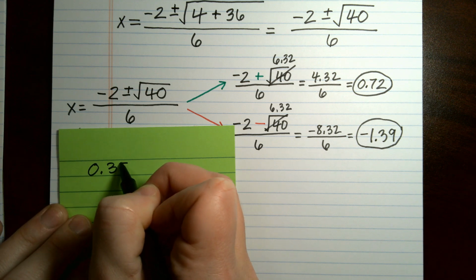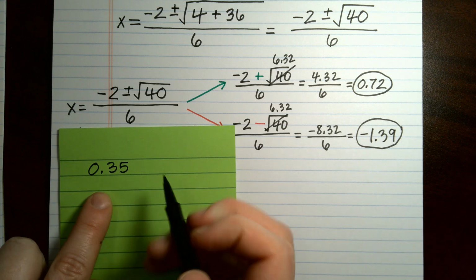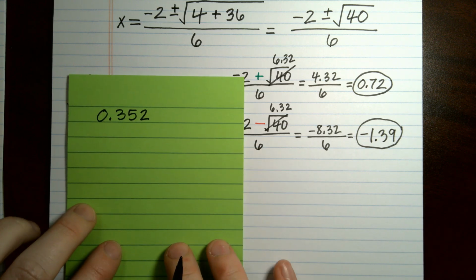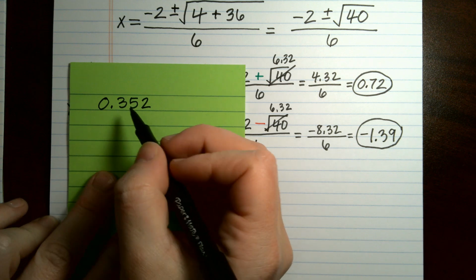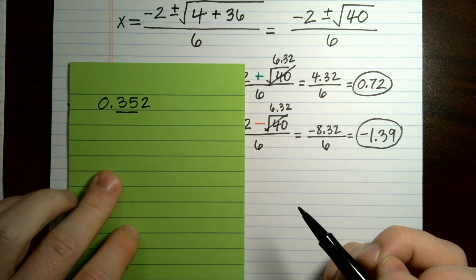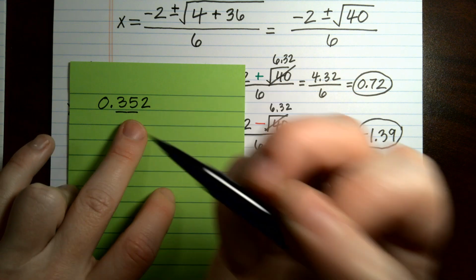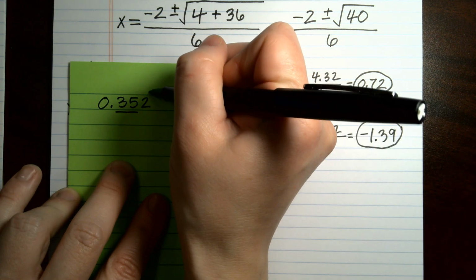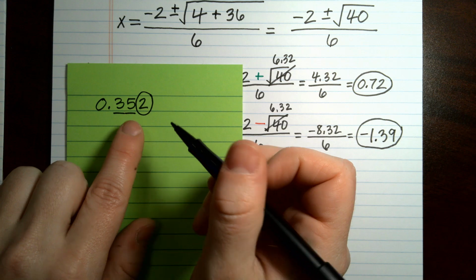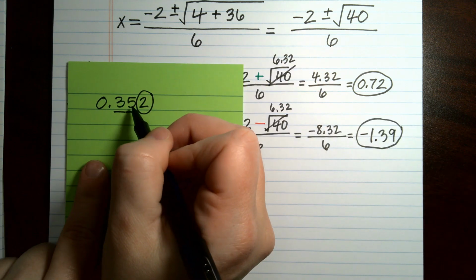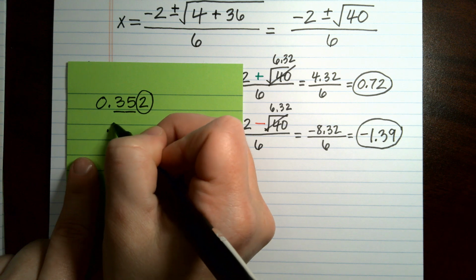So if I wanted you to round to 2 decimal places here, and my number is 0.352, here's my 2 decimal places. And to decide if this stays a 5 or if I go up to 6, I'm looking at this number right beside it. Since this number is less than 5, then I keep it at 0.35.